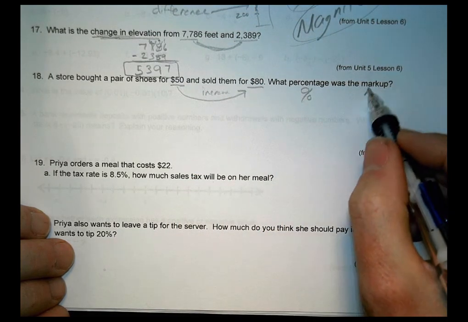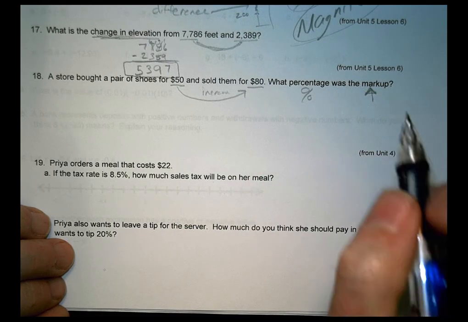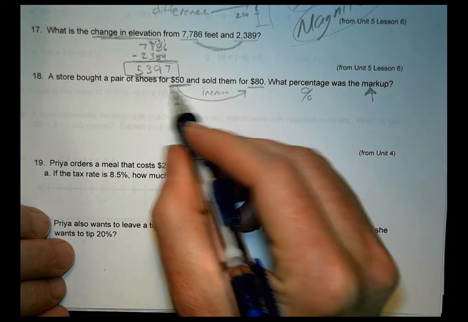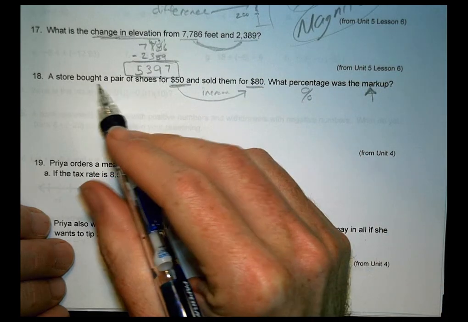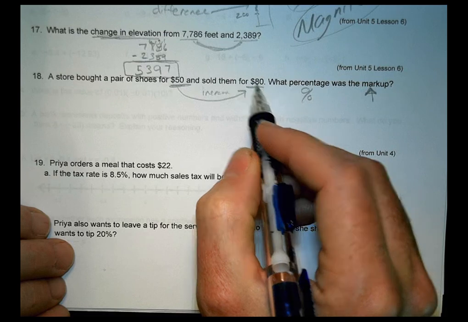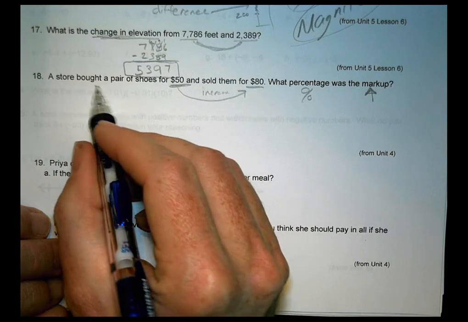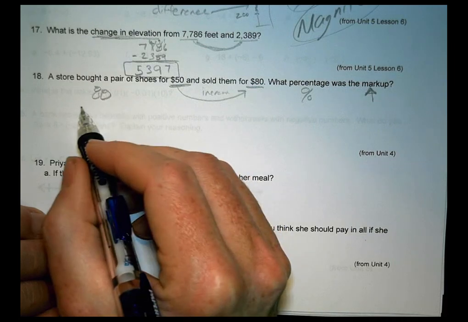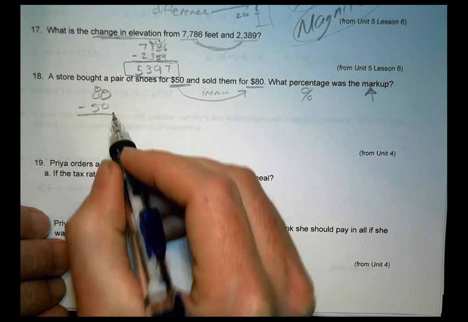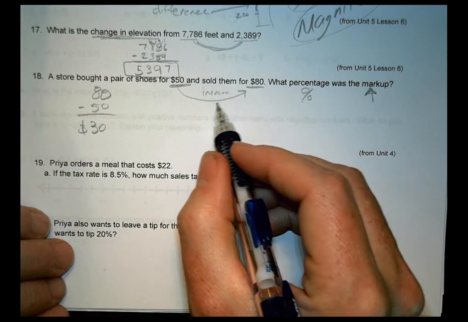Now markup means, like we said, we're increasing the price to $80, right? It started at $50, but the store wants to make some money, so they don't sell it for $50, they sell it for $80. So that's going to be an increase of how much money? To find the increase, we would say they sold it for $80, they bought it for $50, so they would make $30. So it's a $30 increase.